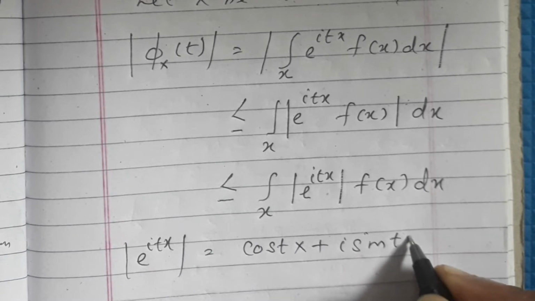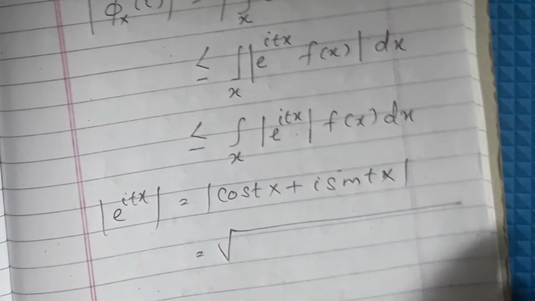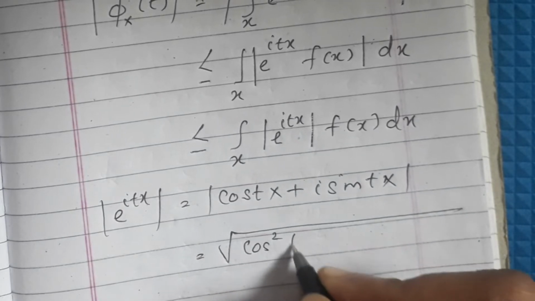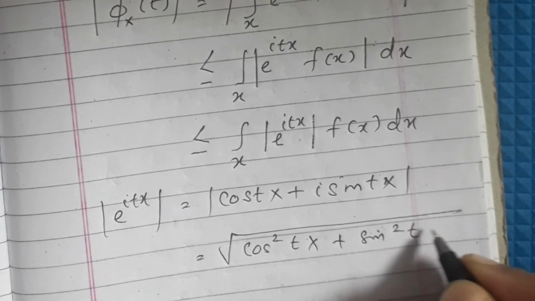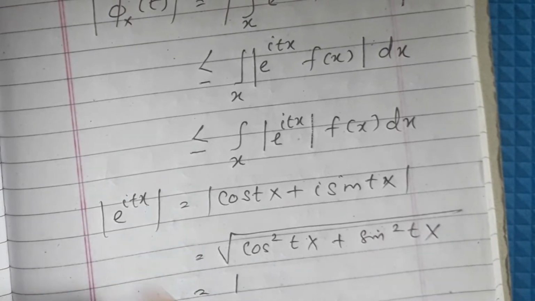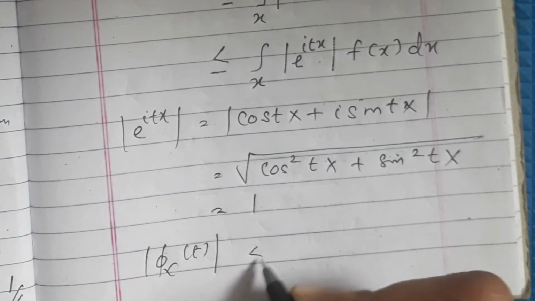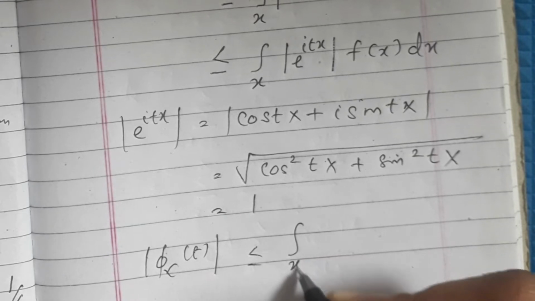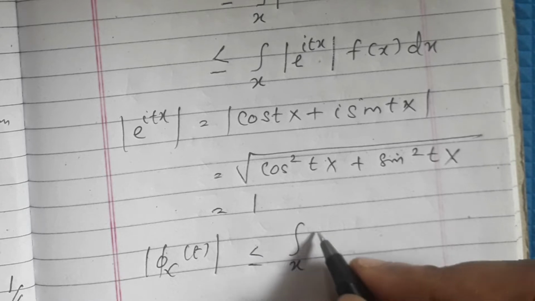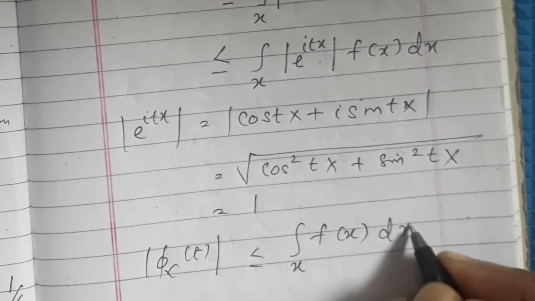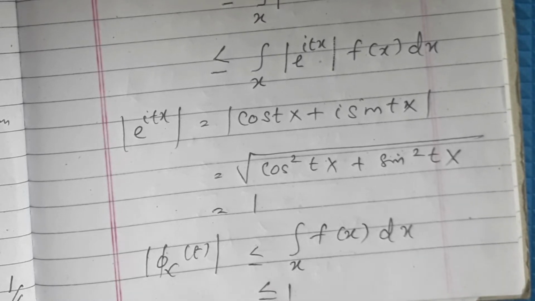Its modulus value is root of cos square t x plus sin square t x, which is equal to 1. So modulus phi x of t is less than or equal to the integral of f of x dx, which is at most 1. So it implies that it is less than or equal to 1.